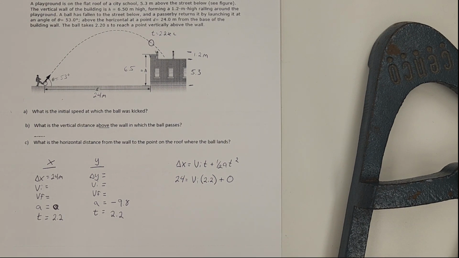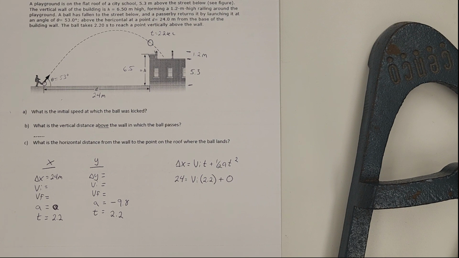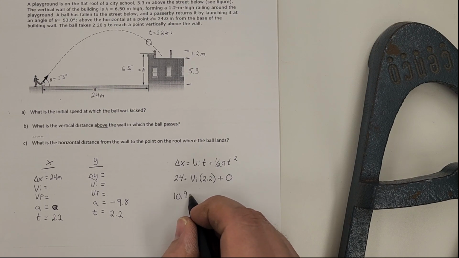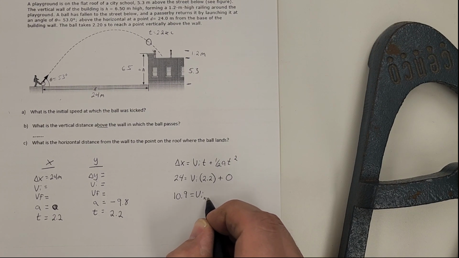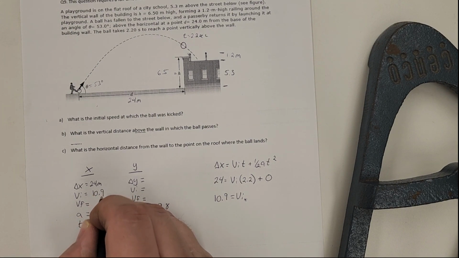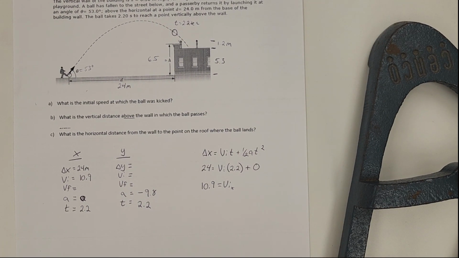So looking at the initial velocity, all we have to do is take 24 and divide it by the 2.2. And this will get us a V initial in the x component of 10.9. So let me go ahead and put that over here, 10.9. Okay, so we've got part of it.